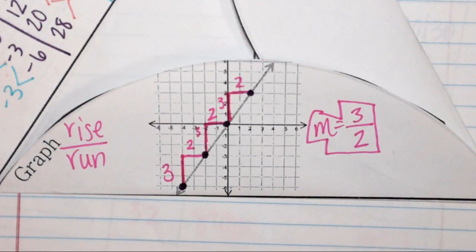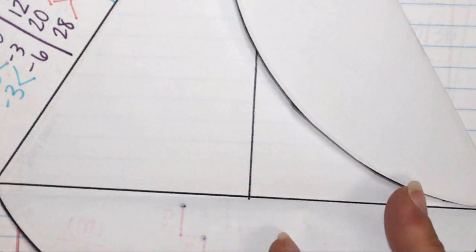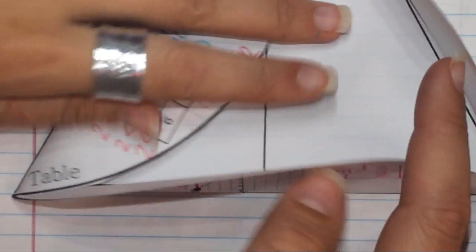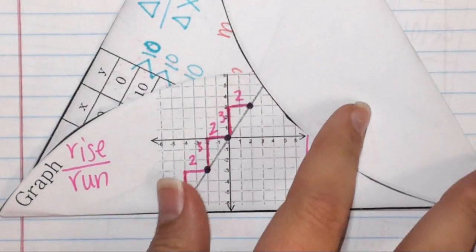Yes, no, maybe so. Yes. Do we need to do another one, or can we handle this? Because I don't really have another graph on the inside to draw for you. Okay, can we do an equation? Okay, let's do the equation, Flappy.